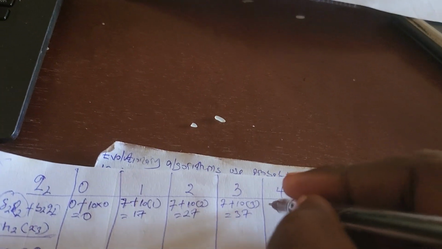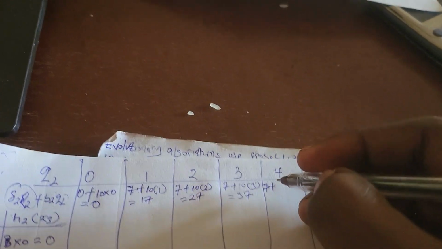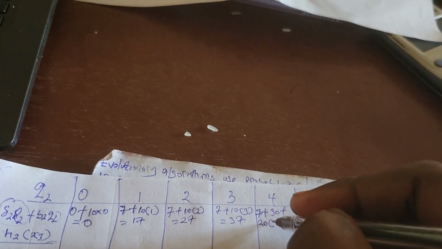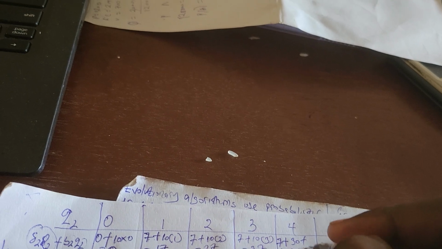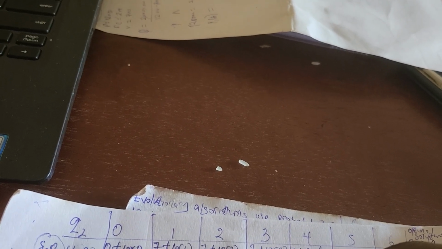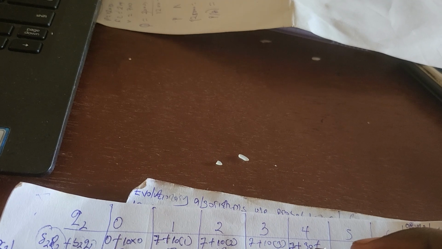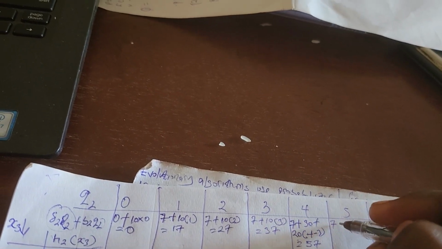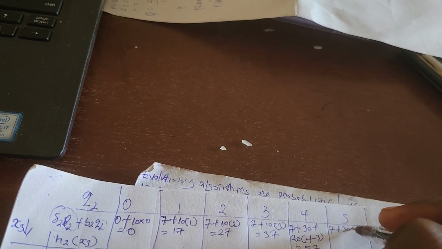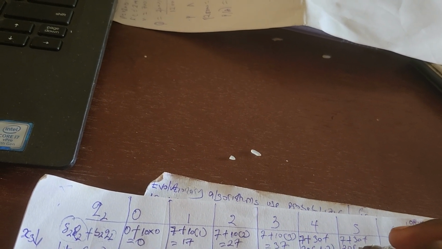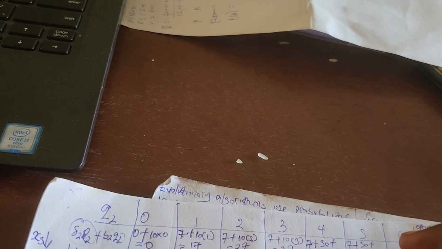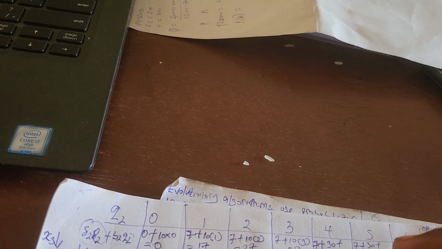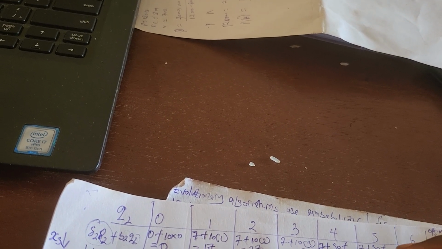So 7 plus 30 plus 20 into bracket. My Q now is 4. That's 4 minus 3. 4 minus 3 is 1. 1 multiplied by 20 is 20. 20 plus 30, 50. 50 plus 7, 57. So we replicate the same thing here. That will go 5 minus 3. 5 minus 3, that's 2. 2 multiplied by 20, that's 40. 40 plus 30, 70, 77.